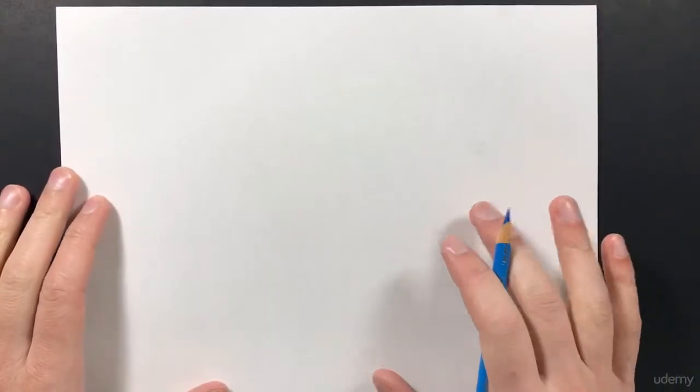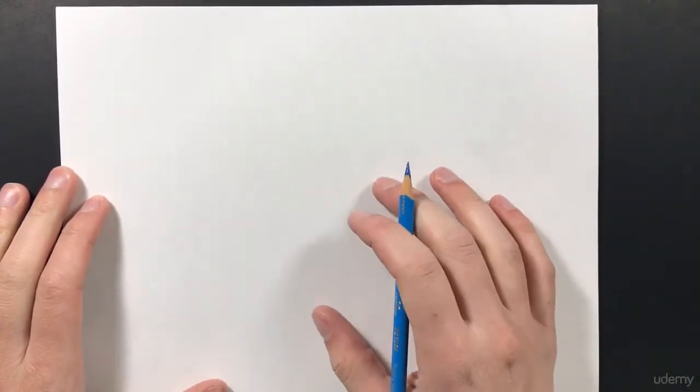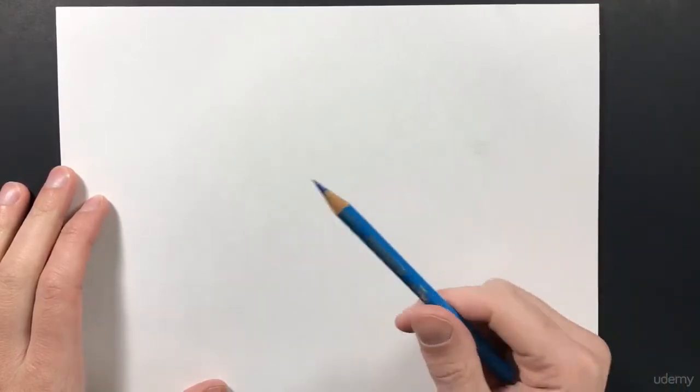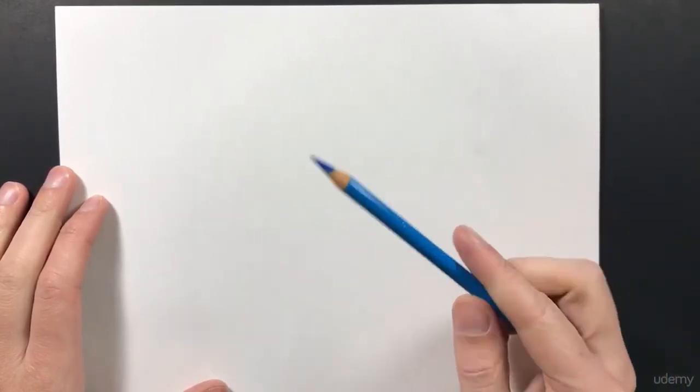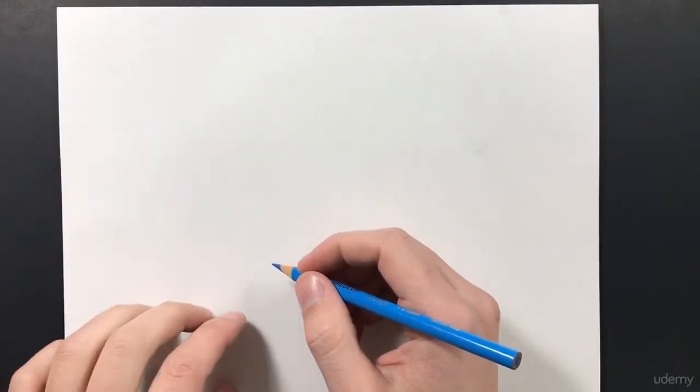Alright, in this lecture, we're going to go ahead and create a landscape image using the knowledge we learned about shapes and how to put them together. First off, I'm going to be using a blue pencil to create this underdrawing, and then I'm going to switch over to a darker pencil to do more of my detail work and to solidify the image. So let's go ahead and get started.